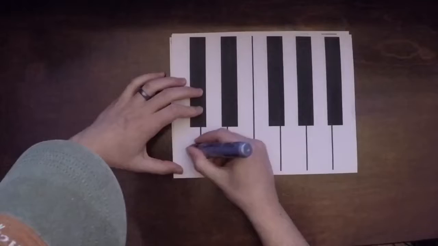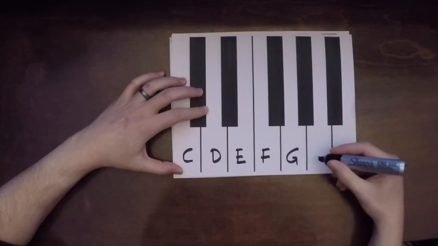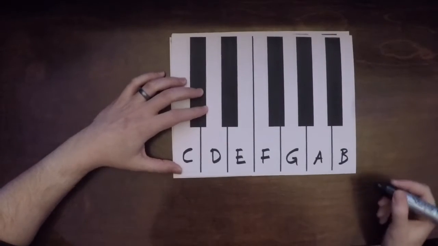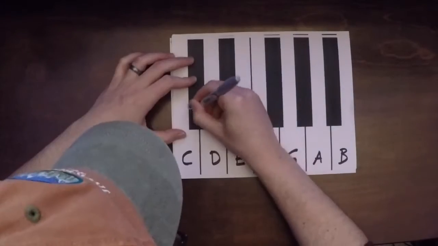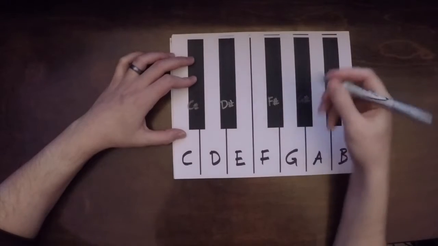Let's write the white keys down. C, D, E, F, G, A, B. And then we'll write the keys up top. C sharp, D sharp, F sharp, G sharp. Yikes, I'm running out of Sharpie here.